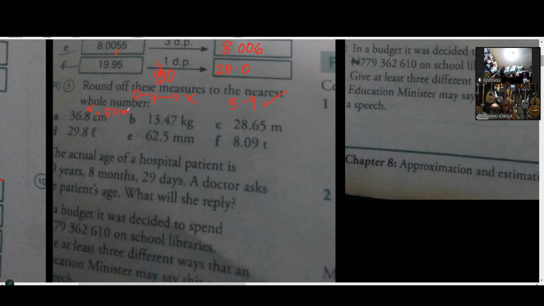37 centimeters. This one is also 8. The number becomes 30 centimeters, because we cannot say 2010. It's a 9 that is there, so we can't say 2010. Then we have to say 30.